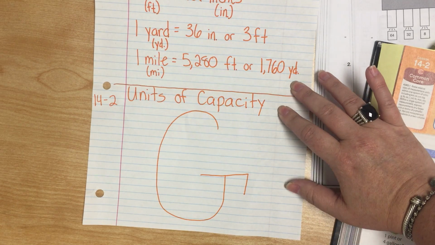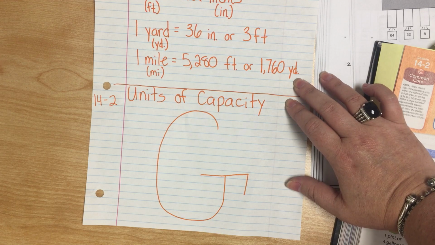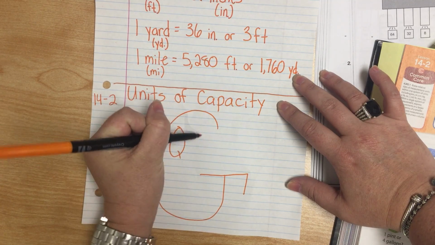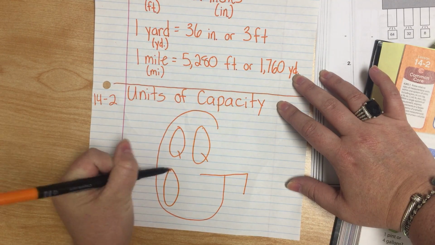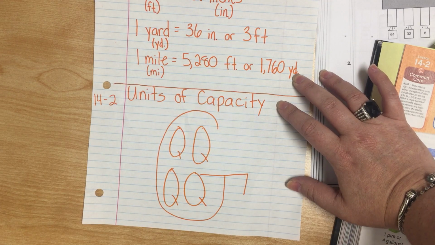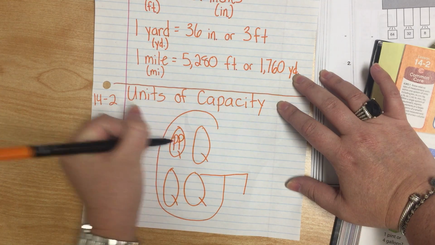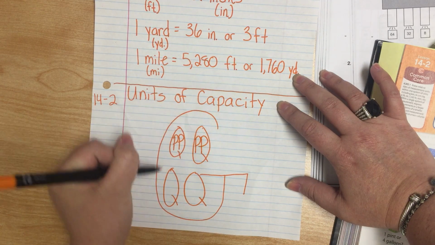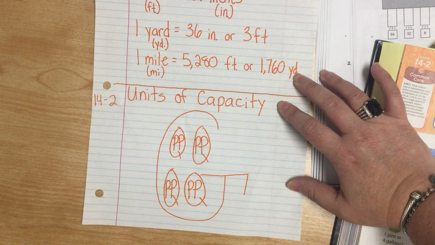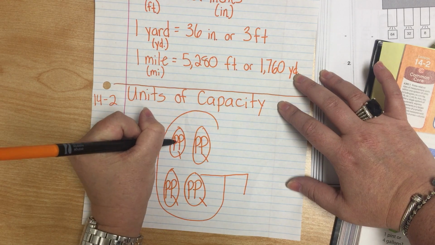And King Gallon has not 1, not 2, not 3, but 4 queens who live with him. And each of those queens has 2 princesses. And each of those princesses has 2 cats.